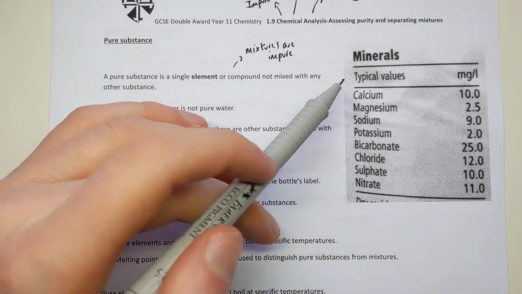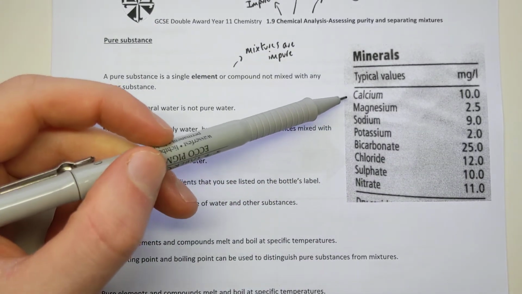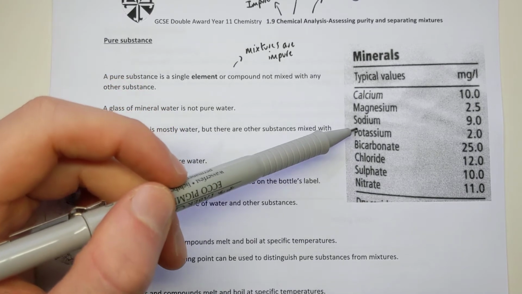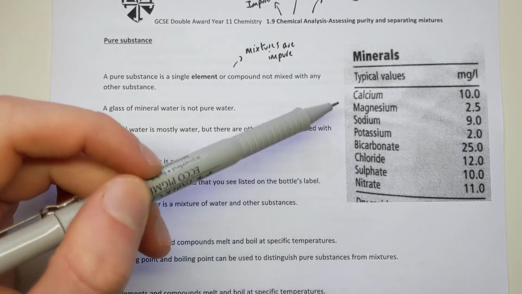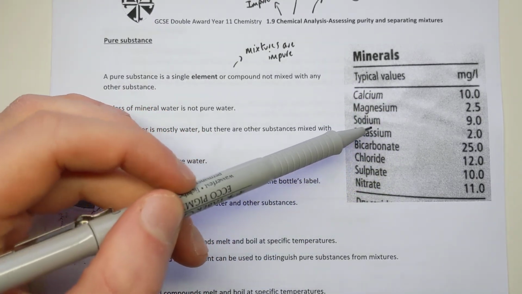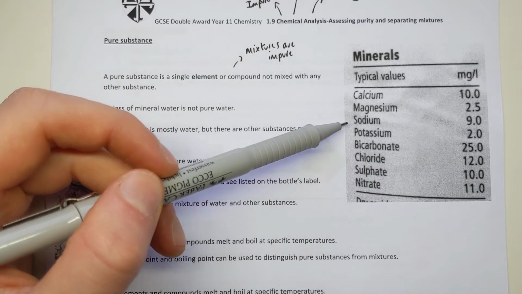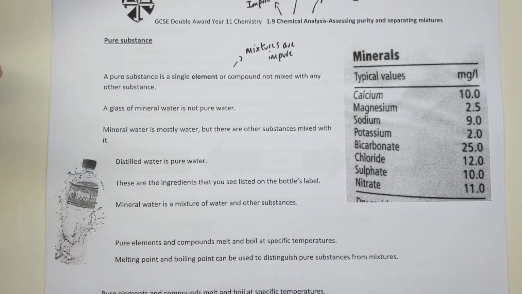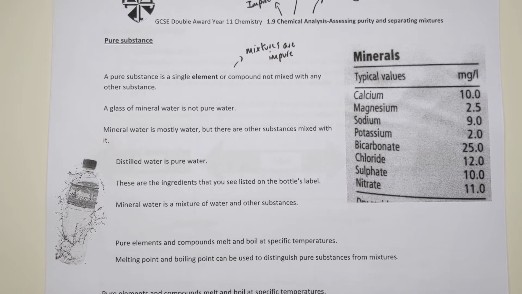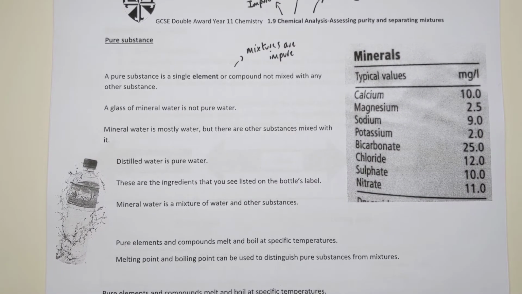However, if you look on the side of a bottle of water, you'll probably see something that looks like this. It's the mineral information. These are all the different ions which are dissolved in that water. You've got quite a few there. That means that mineral water is a mixture of things. It's water mainly, but it's also got these different ions dissolved in it, which makes it impure. Other things you'll see that are advertised as pure would be things like fruit juice. They're going to be pure in a natural kind of sense, but they have got lots of things dissolved in water, so not chemically pure substances.